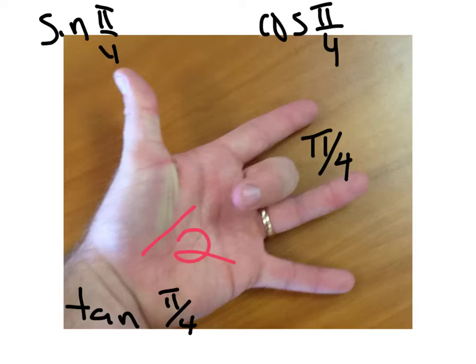Let's count. Remember, for sine, we count from the bottom. We count the fingers below the angle that we want. Well, what do we do with the fingers? We square root them. Square root of 2 divided by 2. And the cosine of pi over 4, remember, for cosine, we count from the thumb. We count above our angle finger. Square root the fingers, divide by 2. Cosine of pi over 4 is square root of 2 over 2.